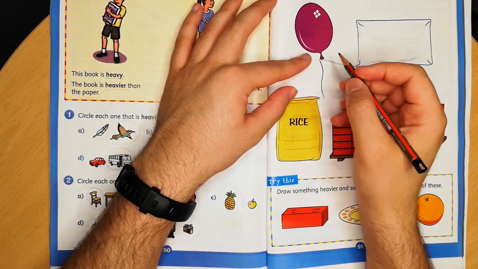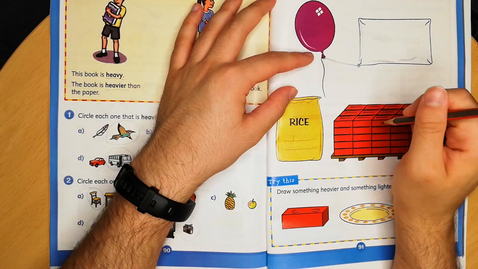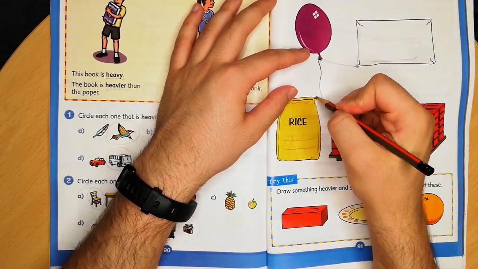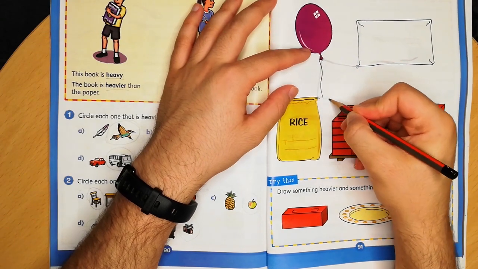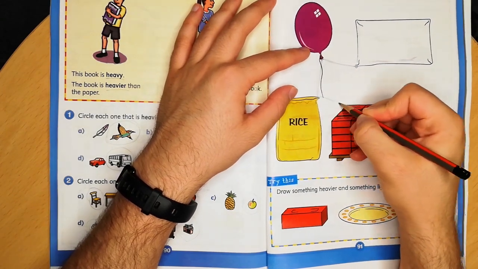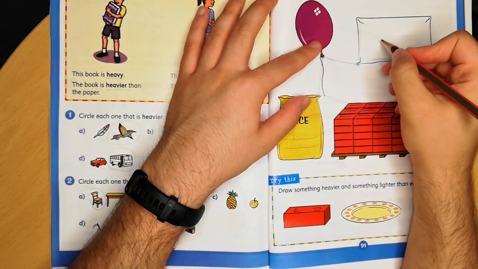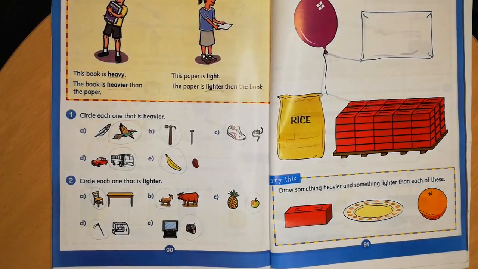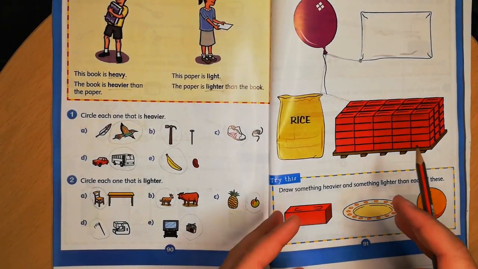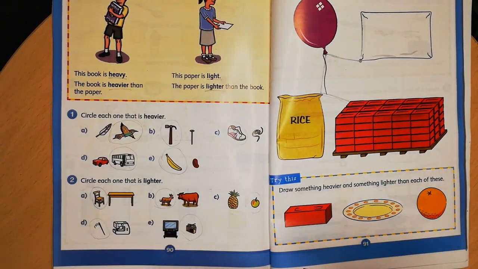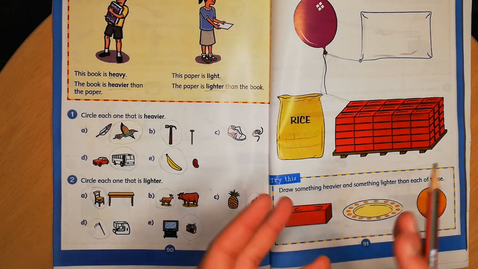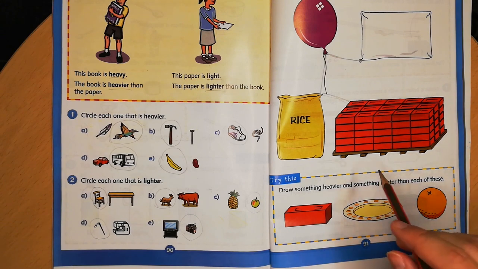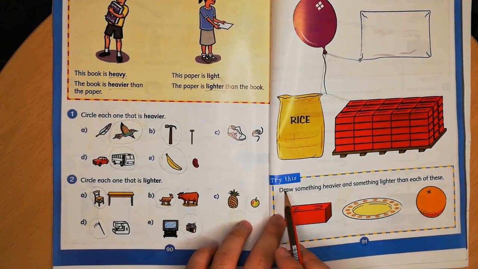Okay, so the balloon is lighter. Then, next up, we have rice and the bricks. Bricks are very heavy, so it must be rice. And then we go to bricks. Okay, so here we have a sheet, balloon, rice, and bricks at the end. This is how we order them in terms of weight. Okay, so let's go ahead and try this.